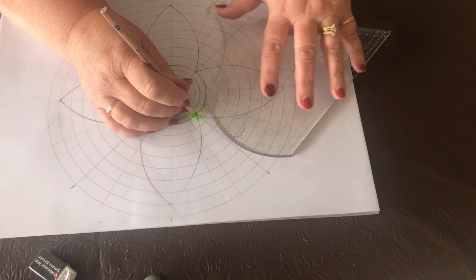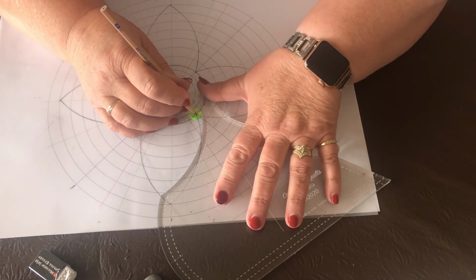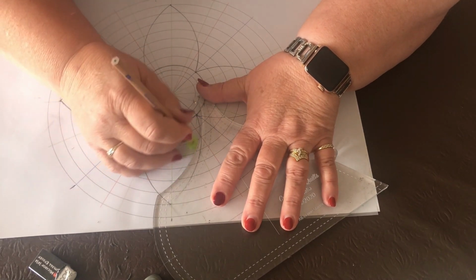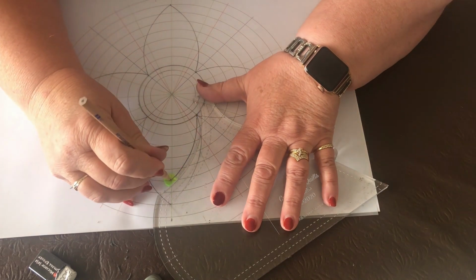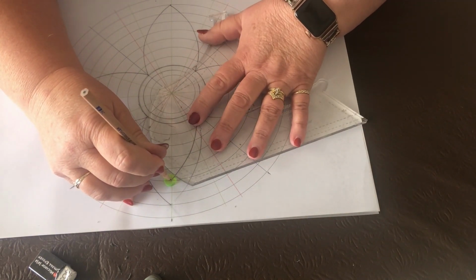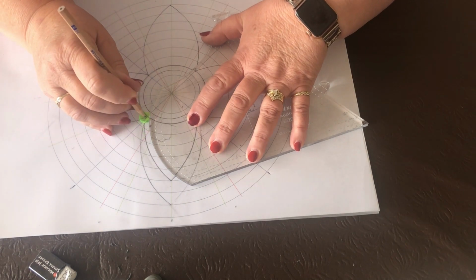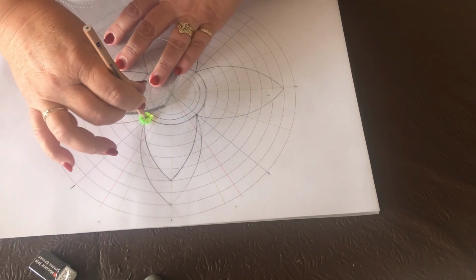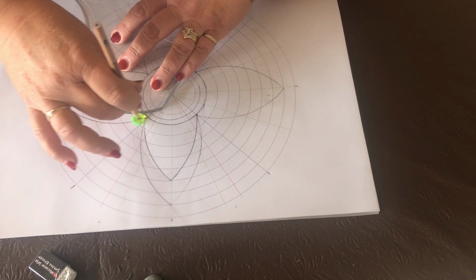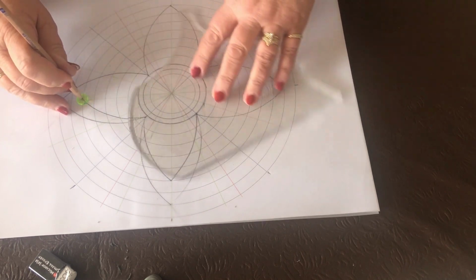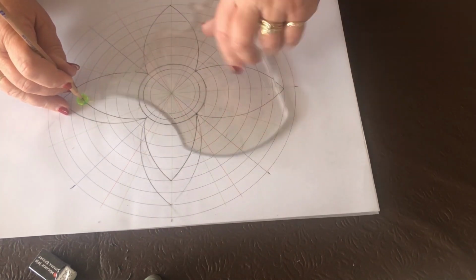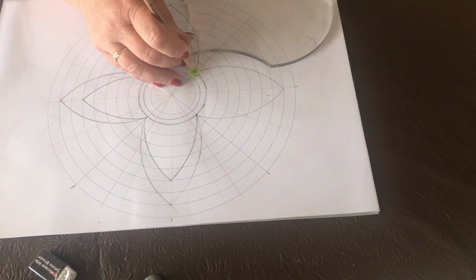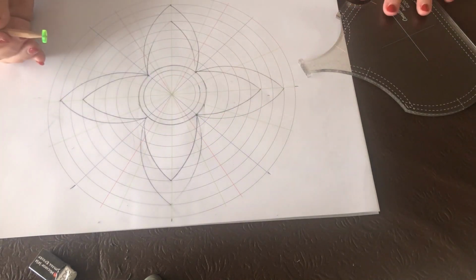And I would also then create a secondary design just by using the same template, but just lining it up to a different circle. And we get that design.